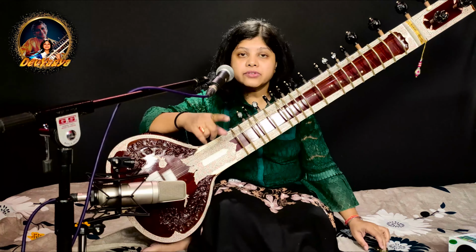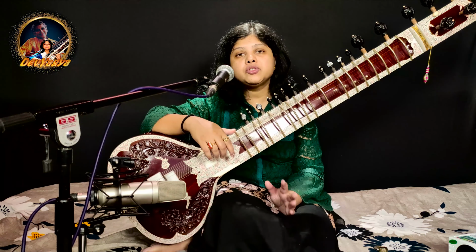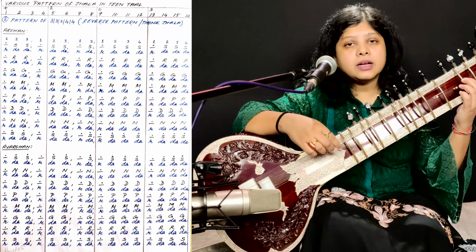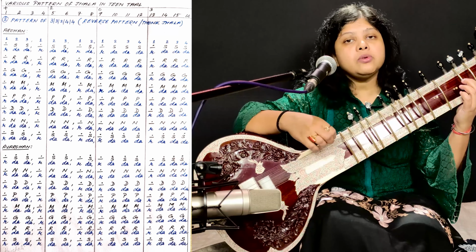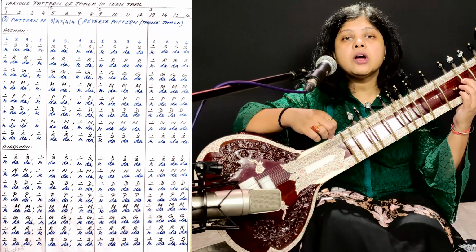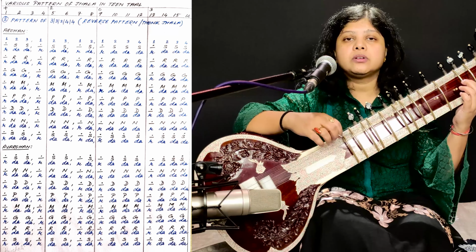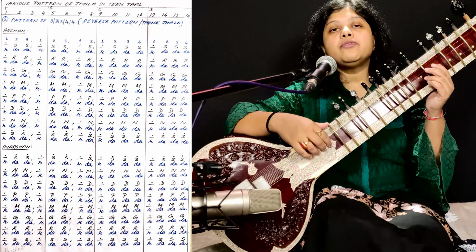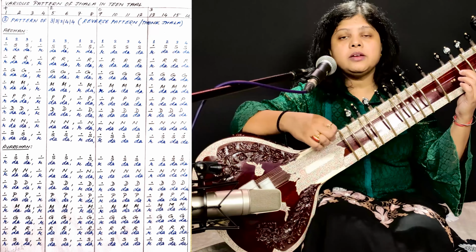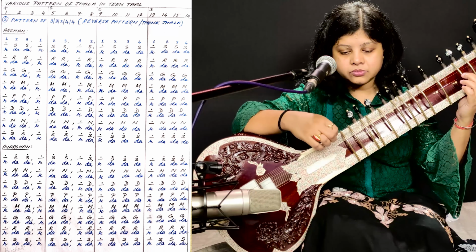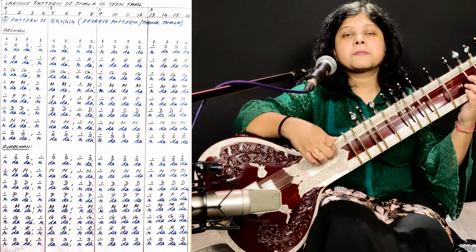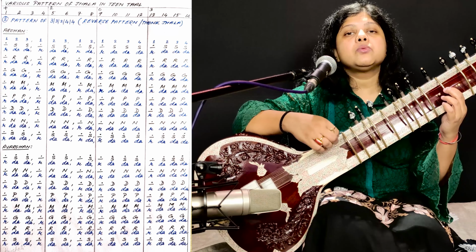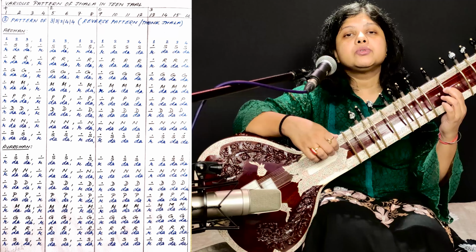Next pattern, reverse pattern, which is 3, 3, 2, 4, 4. Means 1, 2, 3, 1, 2, 3, 1, 2, 1, 2, 3, 4, 1, 2, 3, 4. Let's play slowly first on each note. 3, 3, 2, 4, 4.